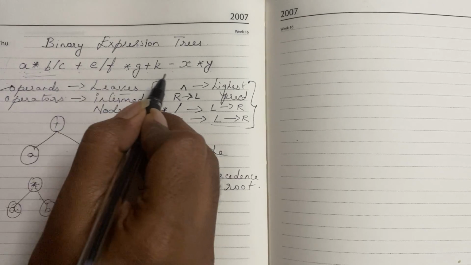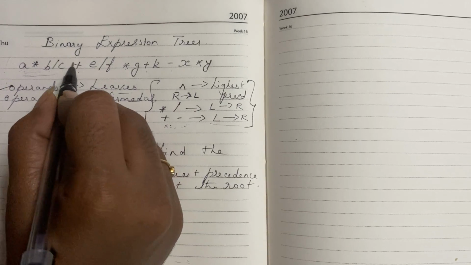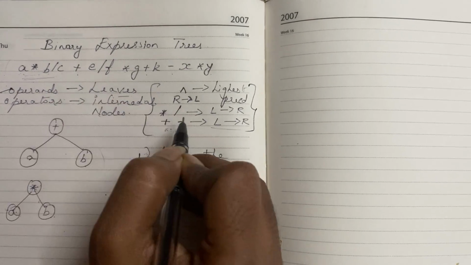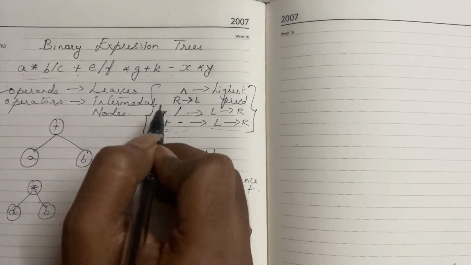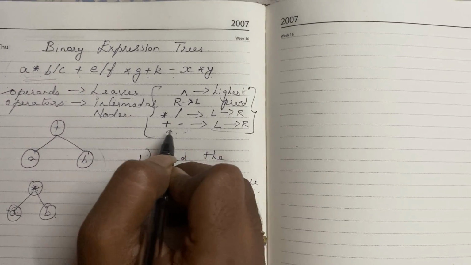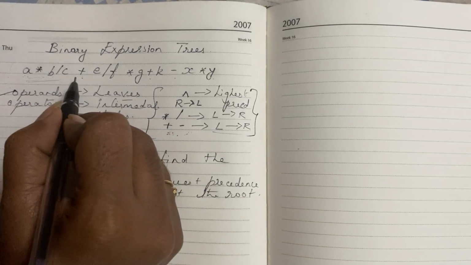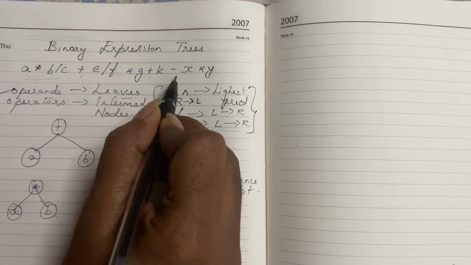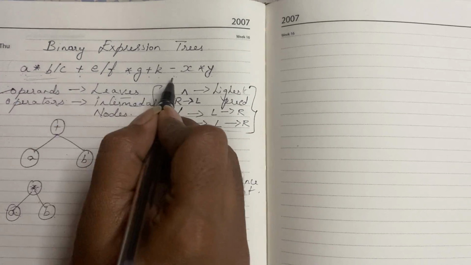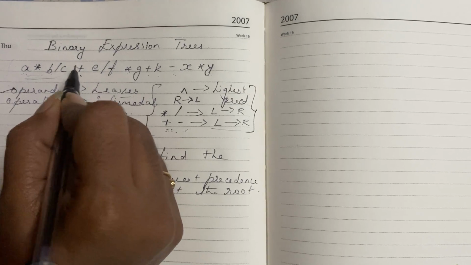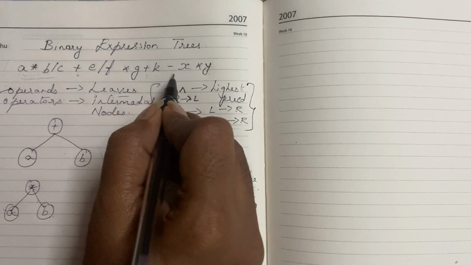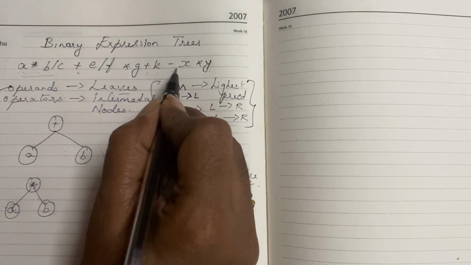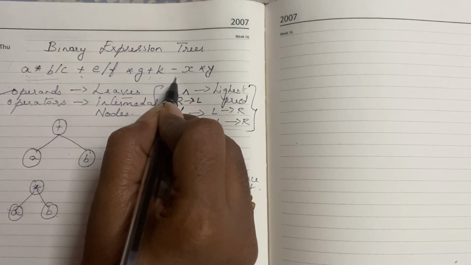When you are evaluating, you are going to evaluate this plus first. We are seeing only the lowest precedence operators, so in this step we are considering only plus and minus. We have 2 plus and 1 minus. When you are evaluating, you will evaluate this plus first, next this plus, and you will evaluate this minus last.